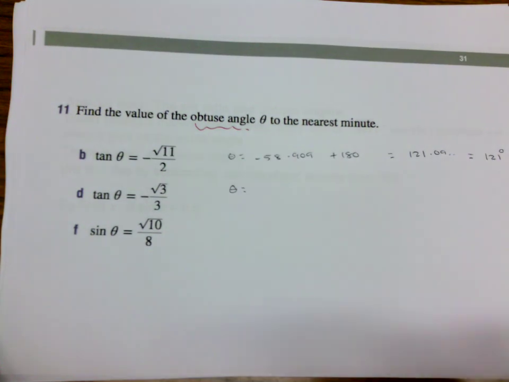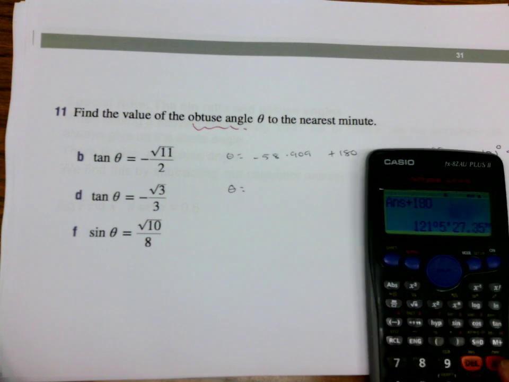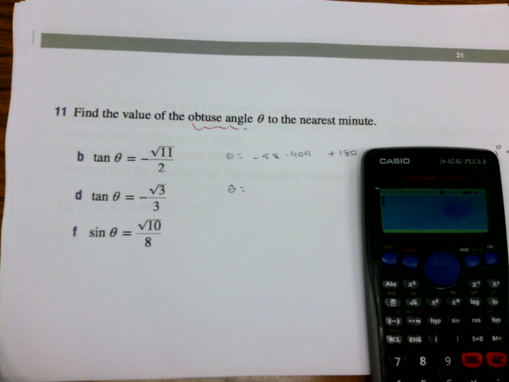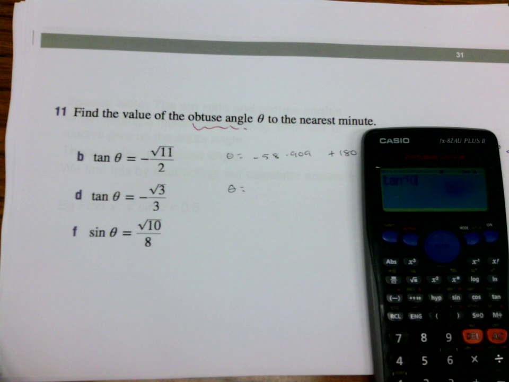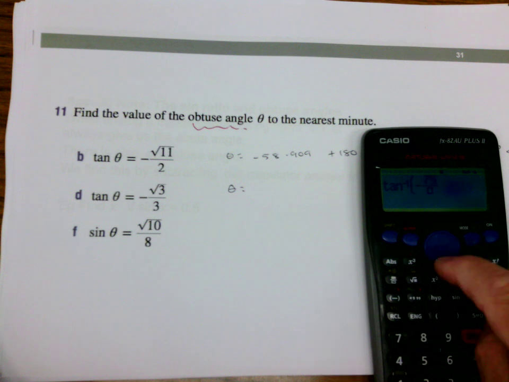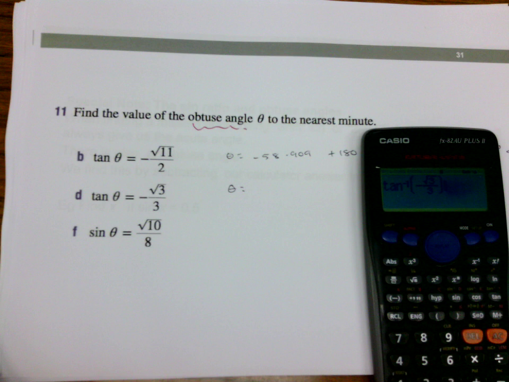Theta equals, so, and I'm probably going to suggest as you're watching these videos, a good thing to do is to actually pause them, do the question yourself, and then restart it to see if you've actually got it right. I think that would be a good way throughout lots of these videos rather than just watching a teacher do it. Anyway, shift tan, we've got minus fraction square root of 3 over 3, close the brackets, tan to the minus 1, make sure that's right, yes, equals.